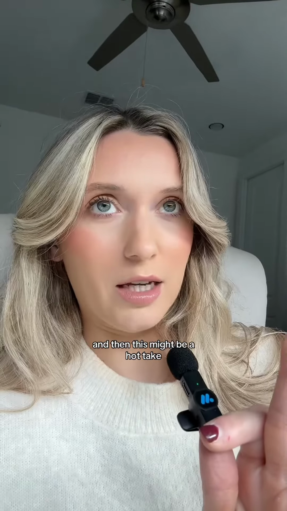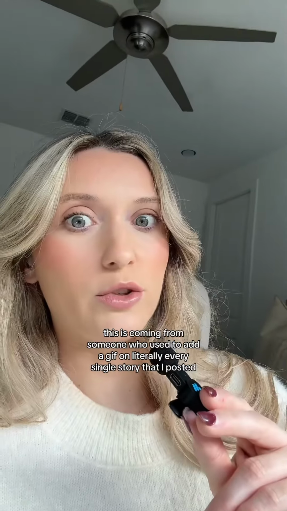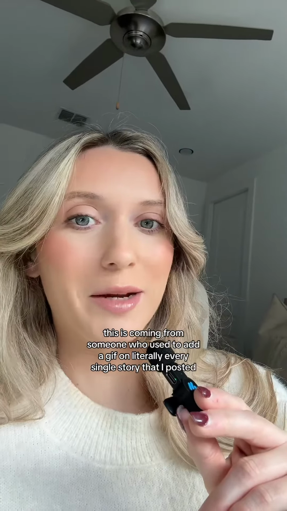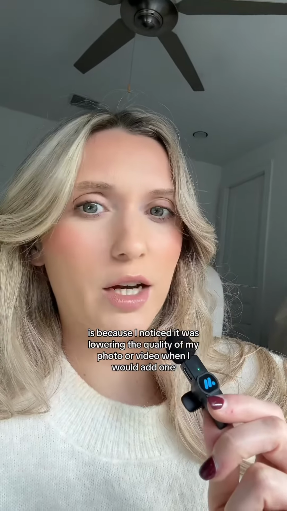And then this might be a hot take, but I really do not like GIFs on stories. I'm sorry. This is coming from someone who used to add a GIF on literally every single story that I posted. And the main reason I stopped is because I noticed it was lowering the quality of my photo or video when I would add one.